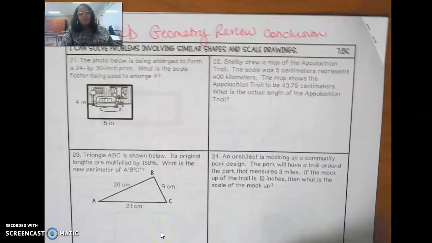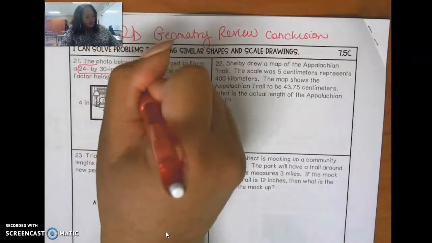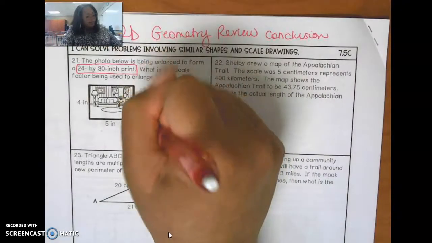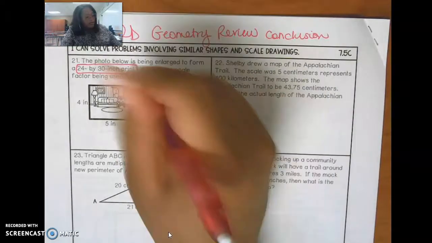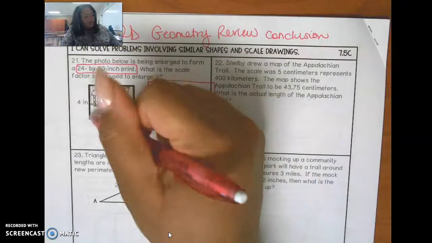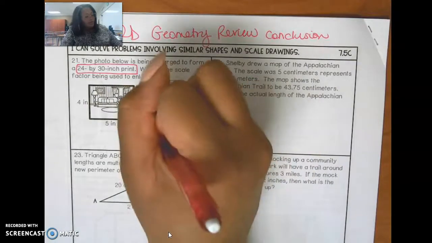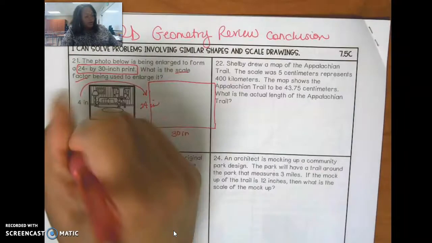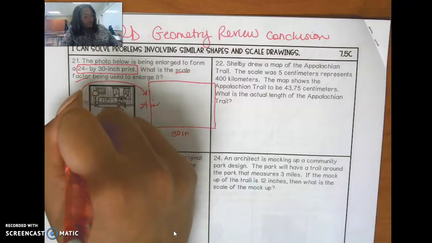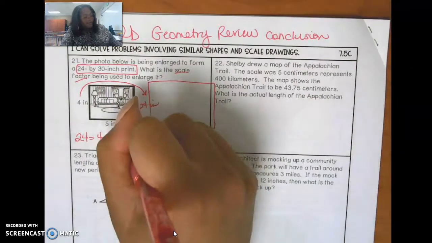So number 21 says the photo below is being enlarged to form a 24 by 30 inch print. So I'm going to make a larger picture. And this is going to be 24 because this is the shorter side. And then this is going to be 30 because this is the longer side. And I need to find the scale factor. So what did I multiply 4 by to get 24? So 24 equals 4 times some number. And this is my scale factor.